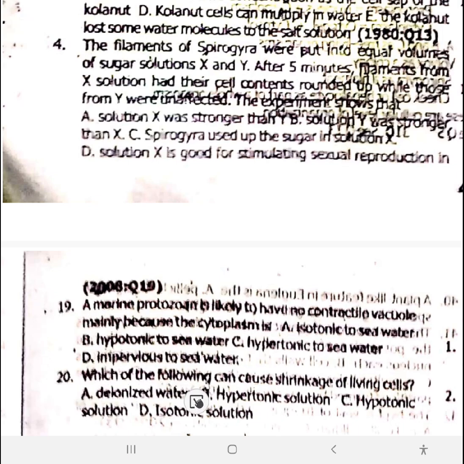20. Which of the following can cause shrinkage of living cells? Hypertonic solution would always cause shrinkage due to exosmosis. Exosmosis is EX, then you write dash OSMOSIS. Exosmosis. 20 has been given to you. Exosmosis.